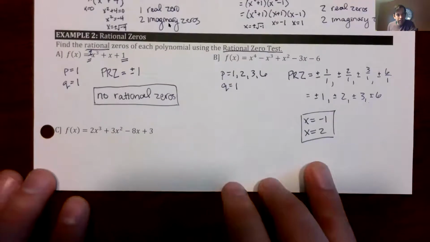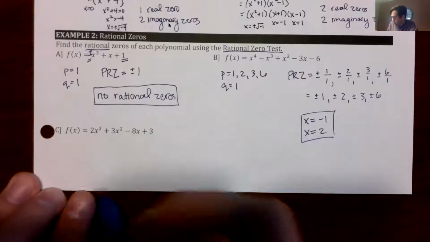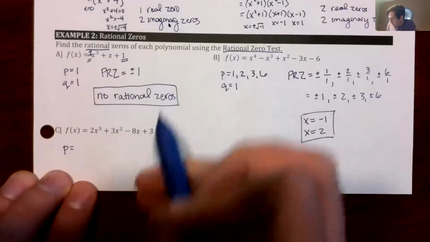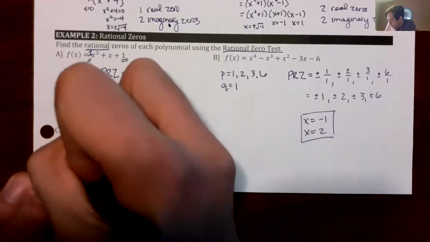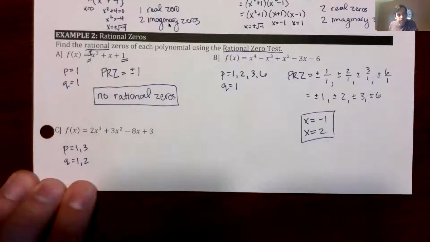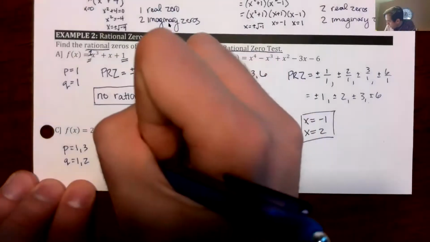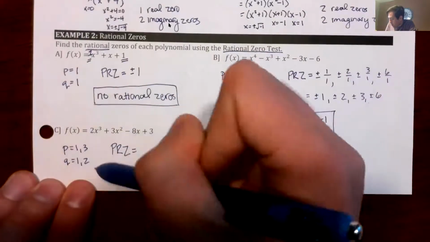Let's check letter C. So this time we can have up to 3. Our p's are the factors of the constant term, which would be 1 and 3. Our q's are the factors of the leading coefficient, which would be 1 and 2. So our possible rational zeros are going to be every p paired with every q.